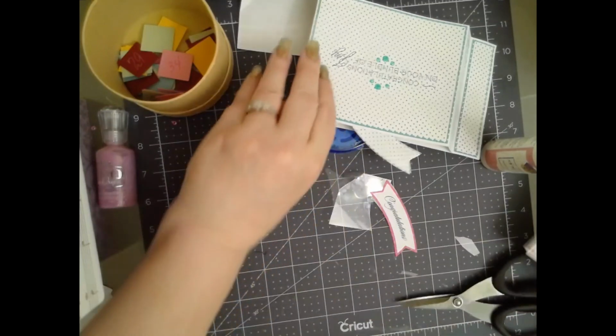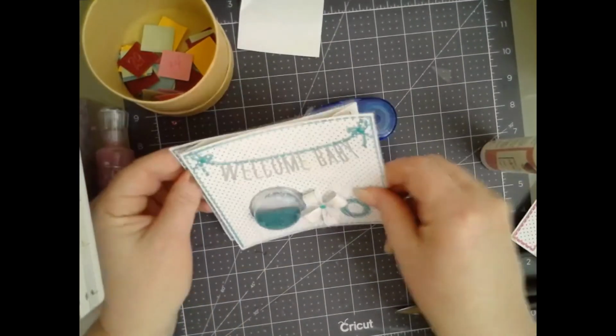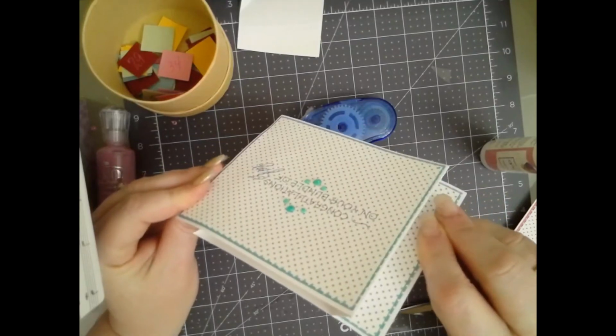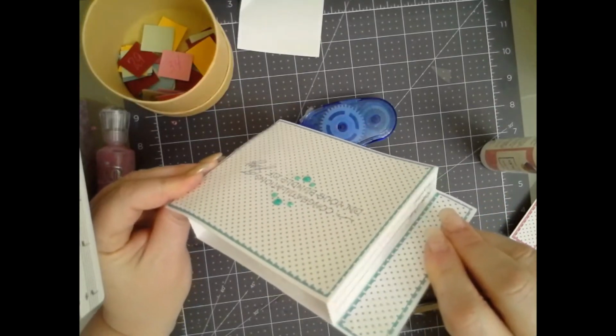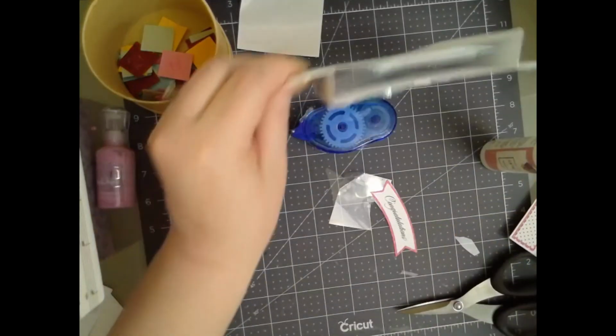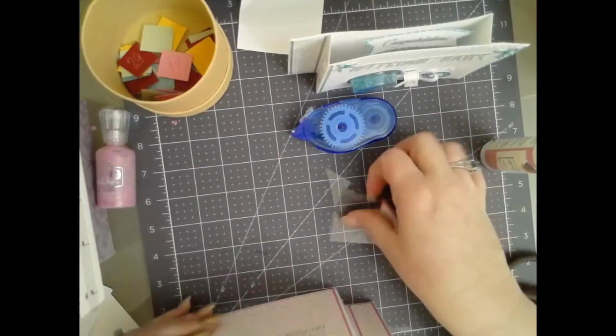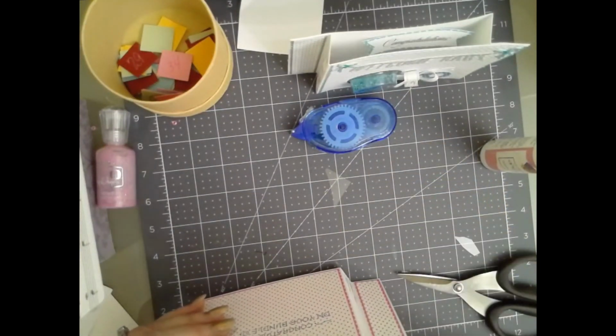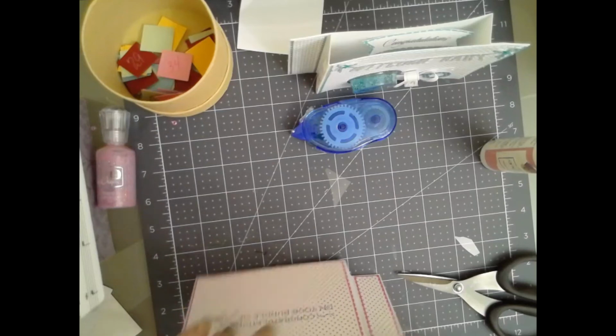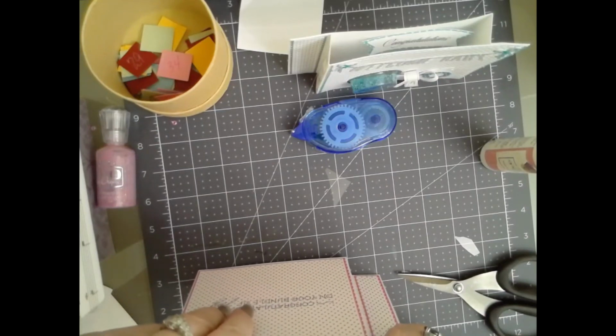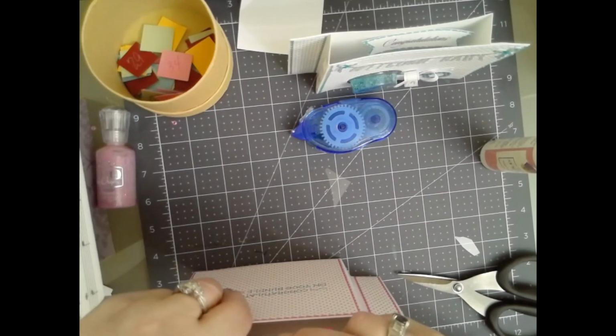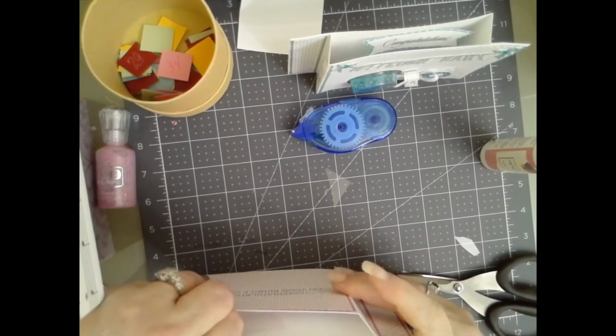So anyway, it does work. Glue yours in, don't Tombow it, and it will work. I'm looking at that one to see where it sits, and I see it. Maybe I can get it back in. There we go.